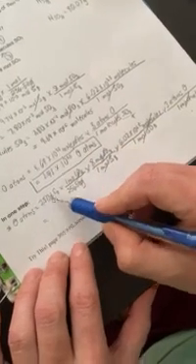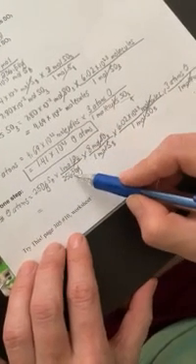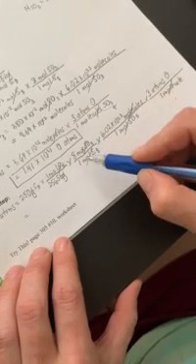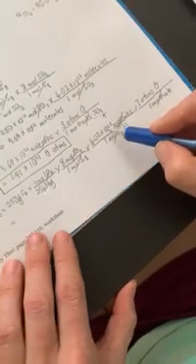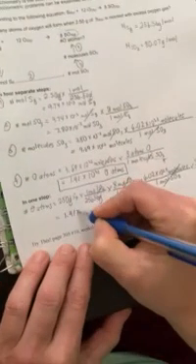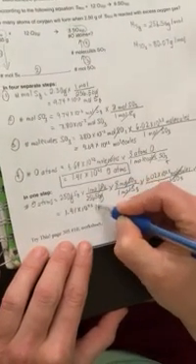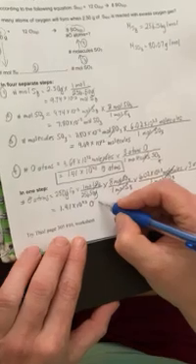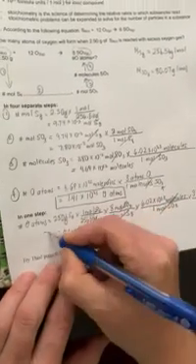So I can do this all in one step and just punch it in my calculator. 2.50 times 1 divided by 256.56 times 8 divided by 1 times 6.02 times 10 to 23 divided by 1 times 3 divided by 1. And lo and behold, that gives me the same exact number. 1.41 times 10 to the 23 oxygen atoms.